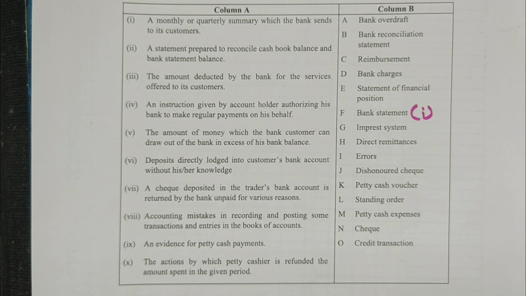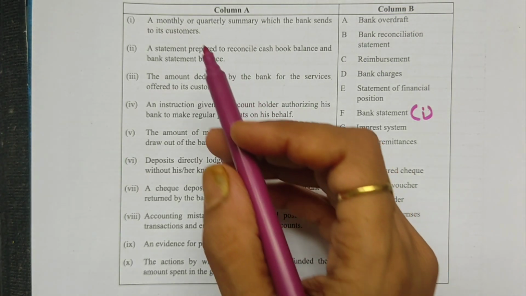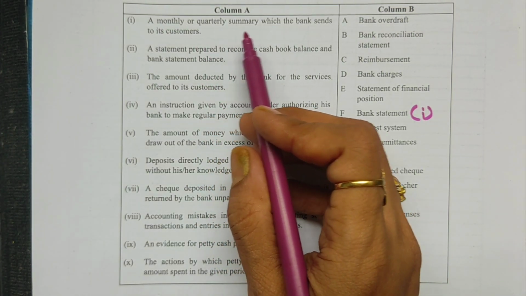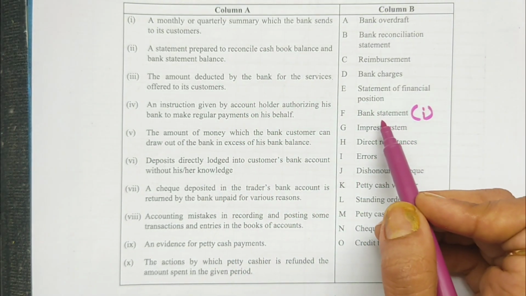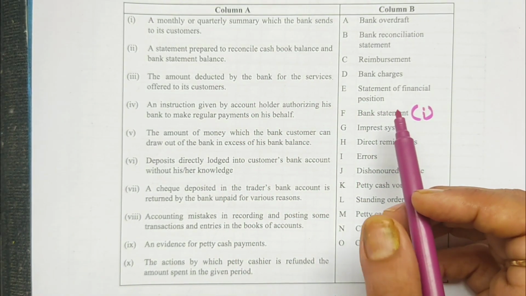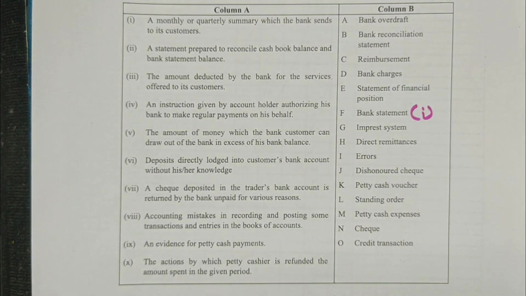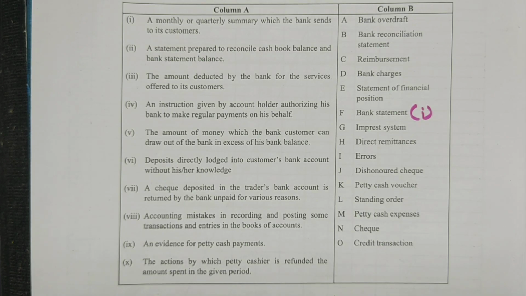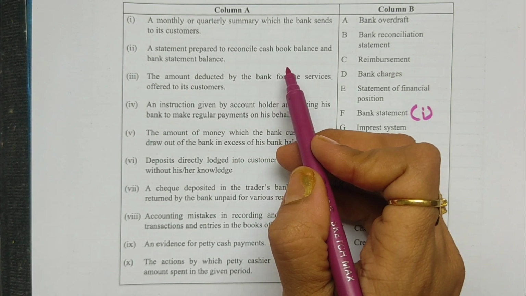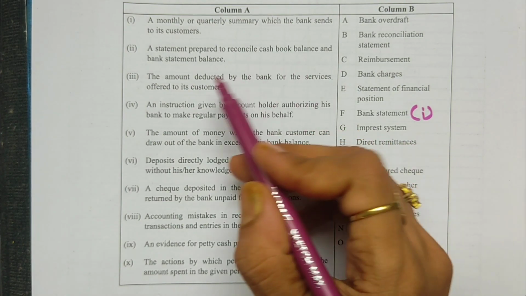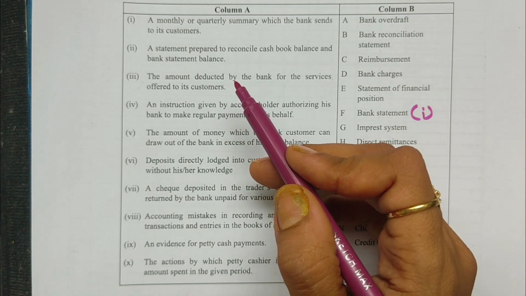This statement enables the bank customers to check their funds in the bank regularly and update their own records of transactions that have occurred. So here, which is the statement bank sends? It is the bank statement. The next one, see students, I am writing the answers over here and then we will shift all the answers in the table below. Next one, a statement prepared to reconcile cash book balance and bank statement balance.